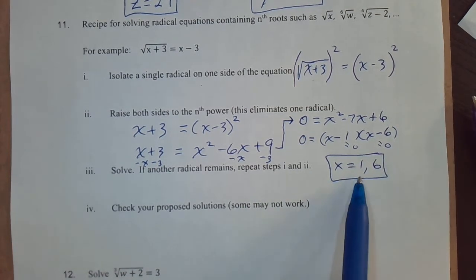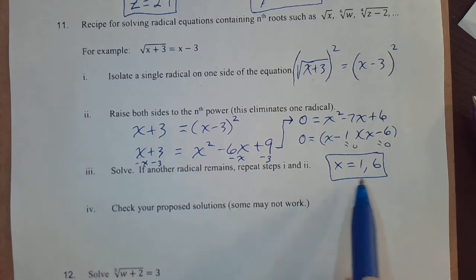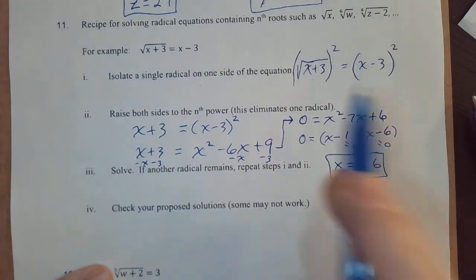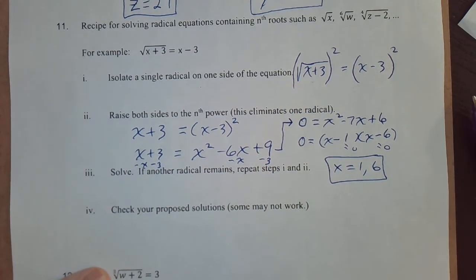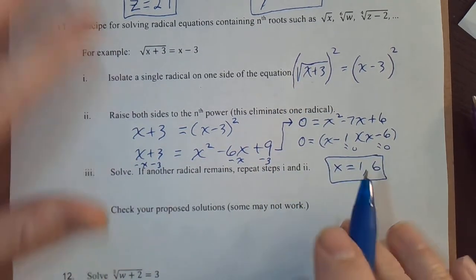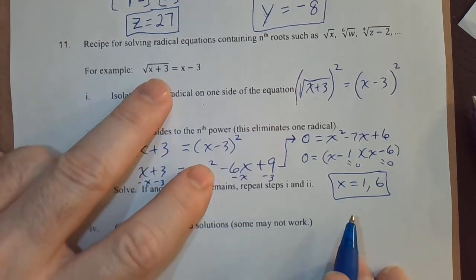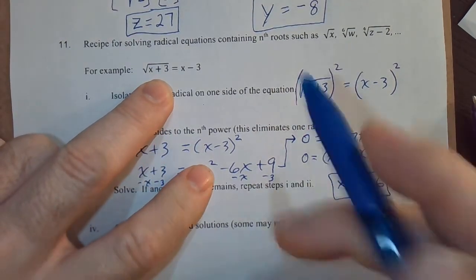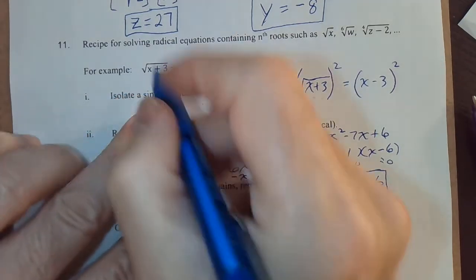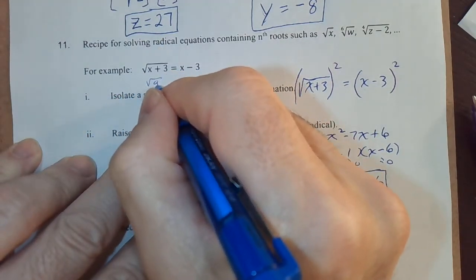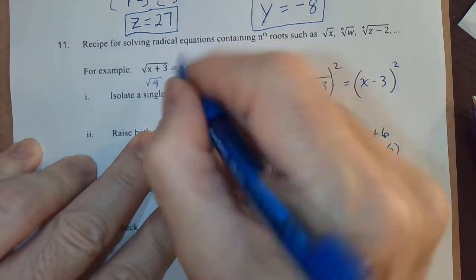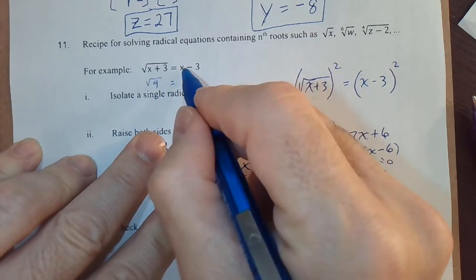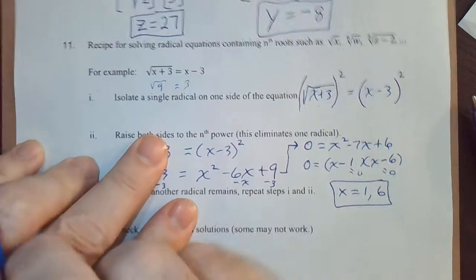Okay, now we're going to have to verify this. We're going to have to verify each one of those works, because remember, at one point we squared both sides. So, coming back up to the top, let's just do the 6 first. If I plug in a 6, I would get radical 9, because 6 plus 3 equals 9, and 6 minus 3 is 3.